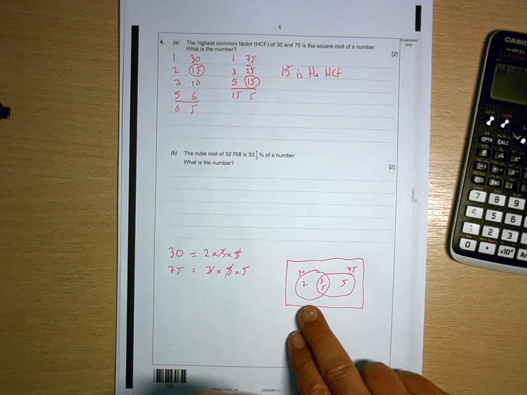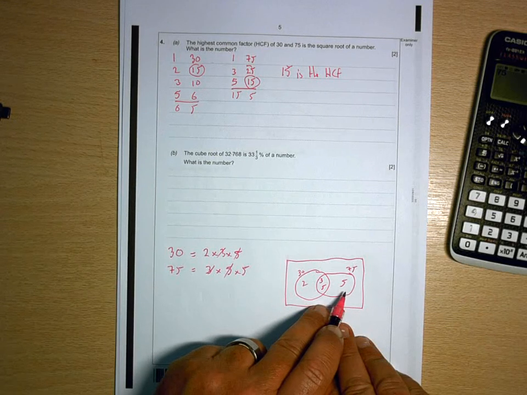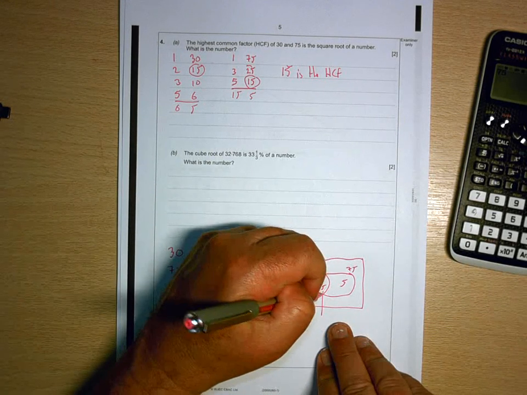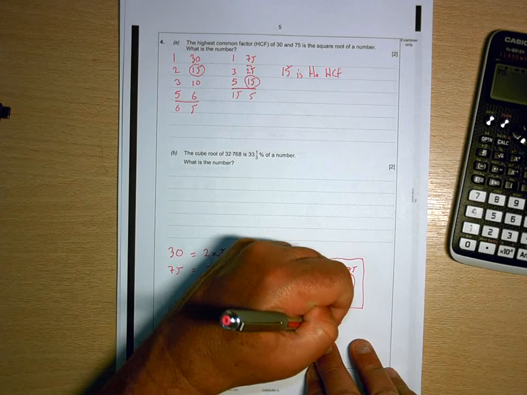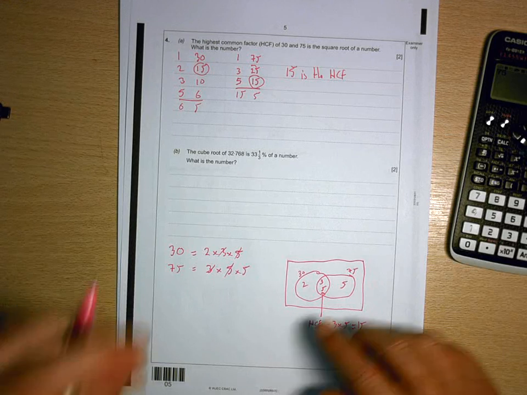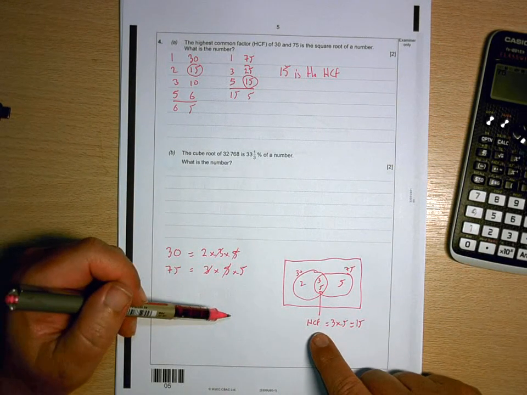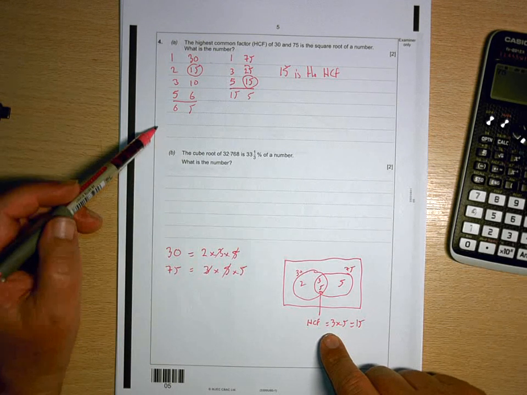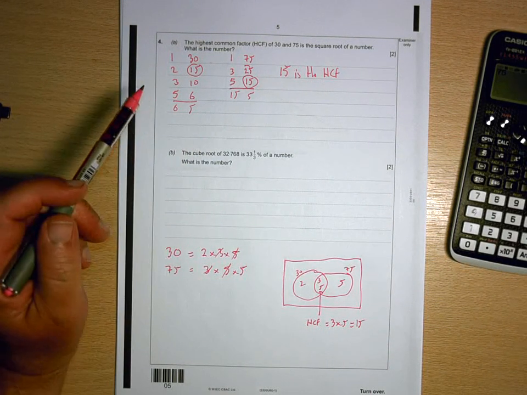If the question was talking about the lowest common multiple, that would be 2 times 3 times 5 times 5. The highest common factor is the middle, the overlap, which is 15. So on a calculator paper, that is actually just as quick, or if not quicker, than listing your factor pairs of each number.